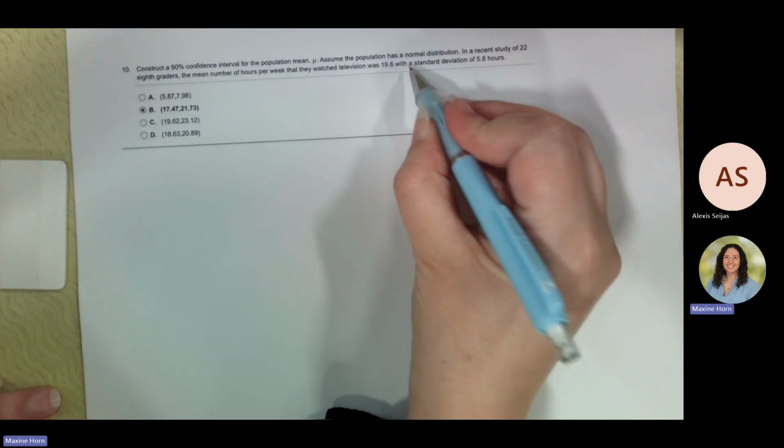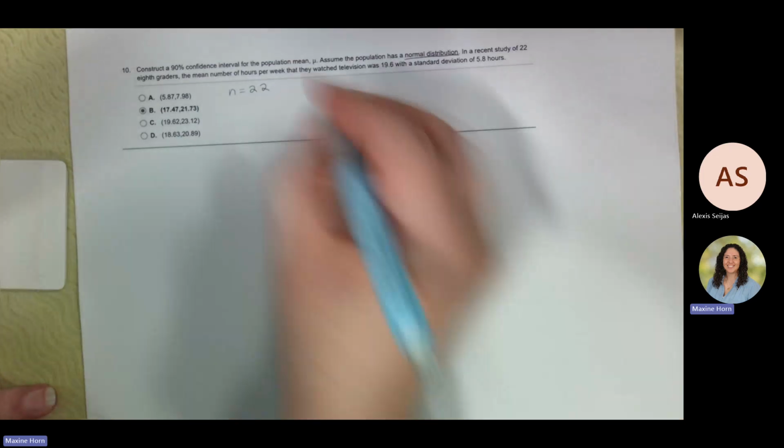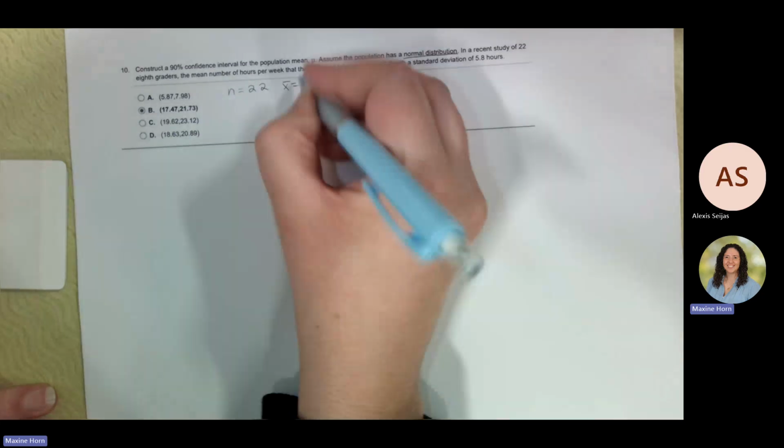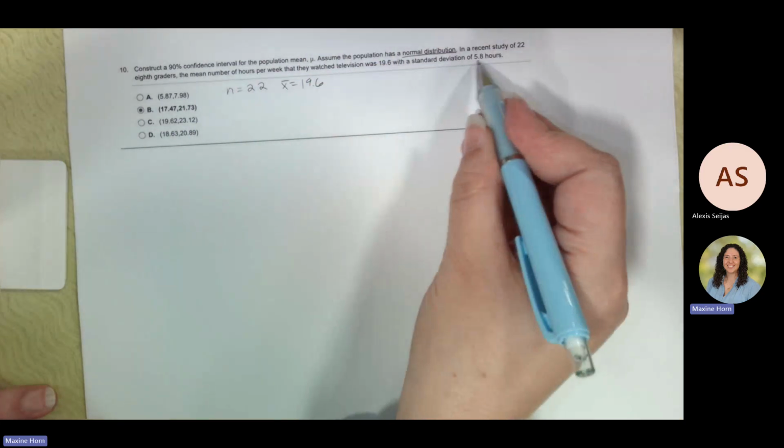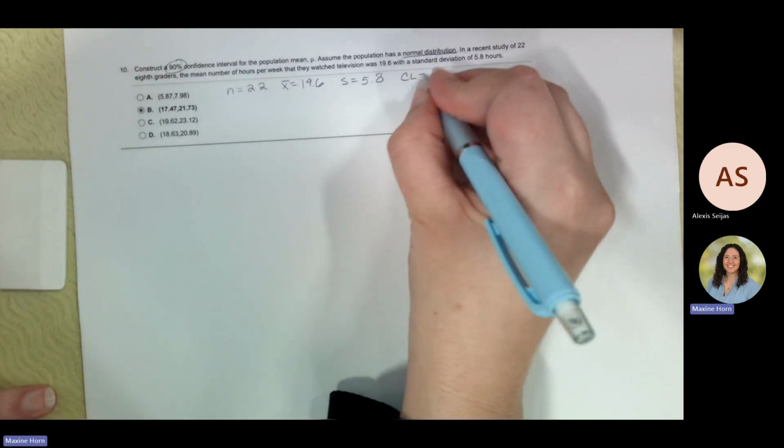Okay. 10. Construct a 90% confidence interval for the population mean. Assume the population has a normal distribution. Thank goodness. In a recent study of 22 eighth graders, that's our N, 22. The mean number of hours per week that they watched television, sample mean, was 19.6 with a standard deviation of 5.8. That sample had that standard deviation. So that's a sample standard deviation of 5.8. Okay. And they want us to be 90% confident. So I've got a confidence level of 0.90 or 0.9.